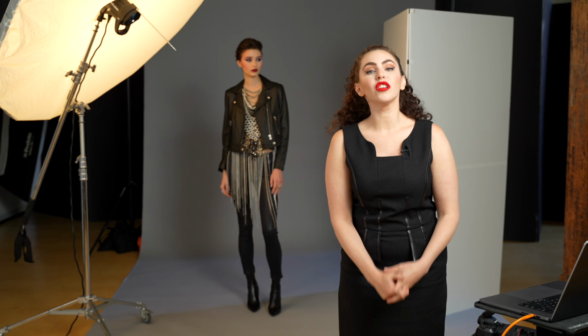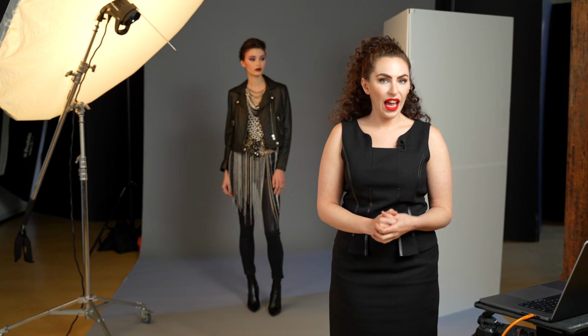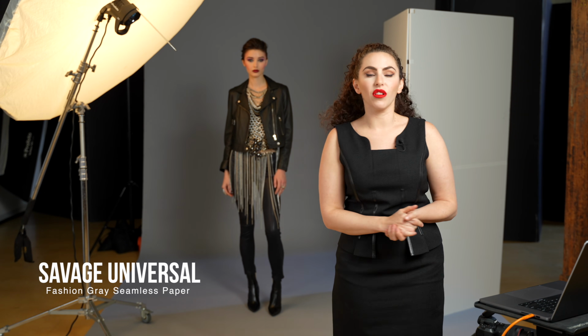Now, hopefully you have a little bit more clarity in deciding which gray background is right for you. And again, here we are using the Savage Universal Fashion Gray.